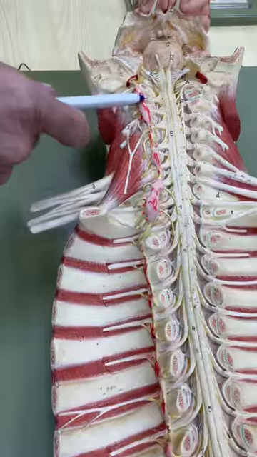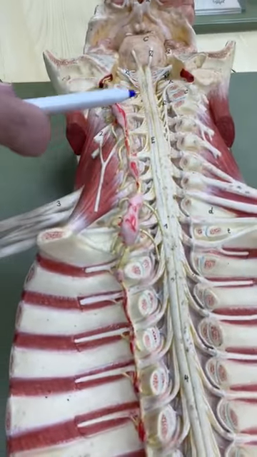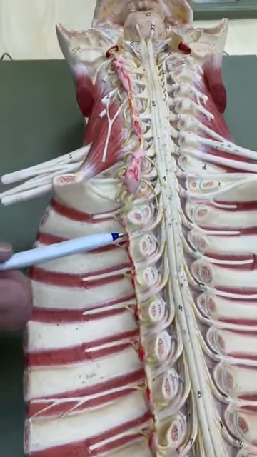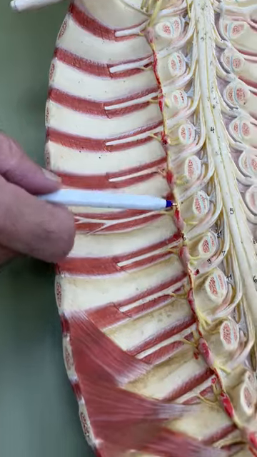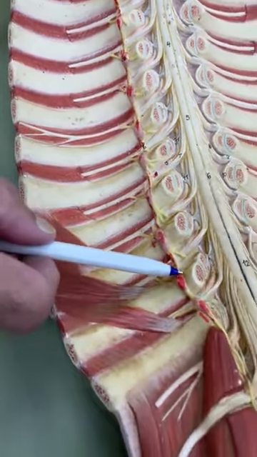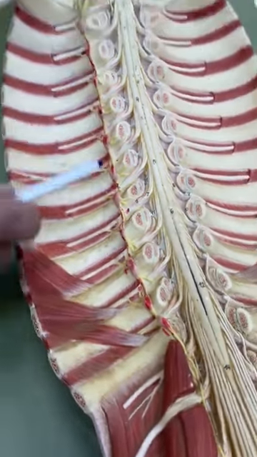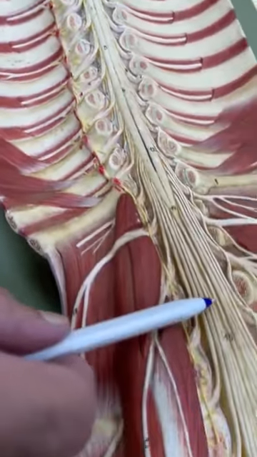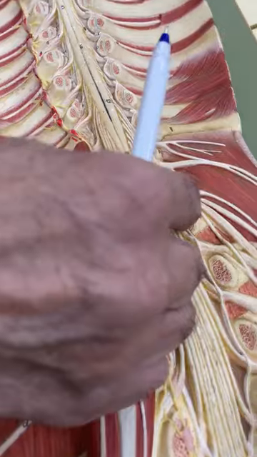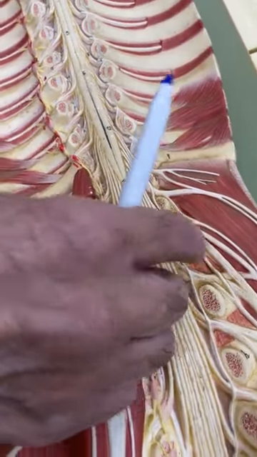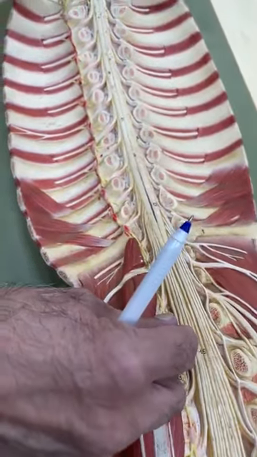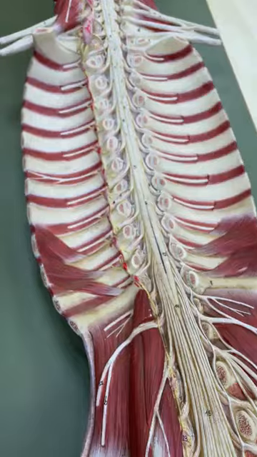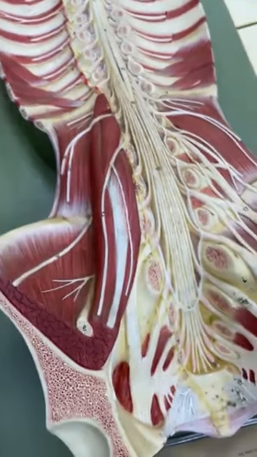I can see some cervical ganglion. Of course, it should be here. I can see the sympathetic chain, sympathetic ganglions, until they meet in the middle, the midline, in the lumbar region, the ganglion impar, and both the chains are connected here. Good? You can see some branches for the sacral plexus here.